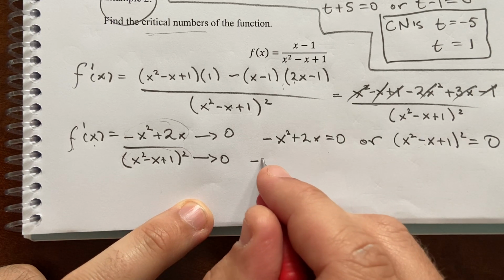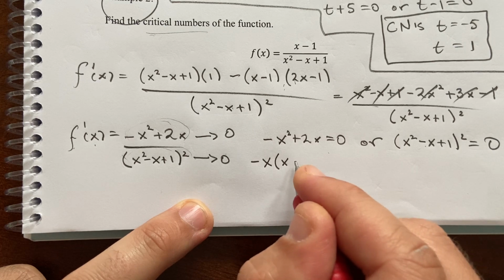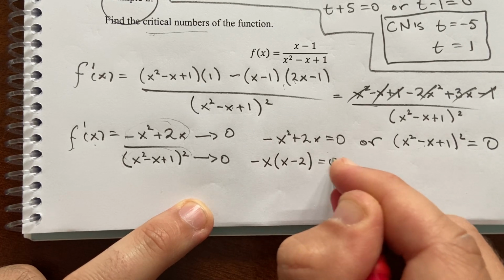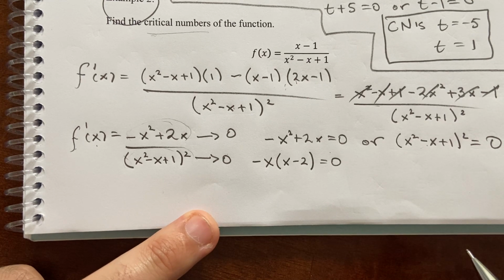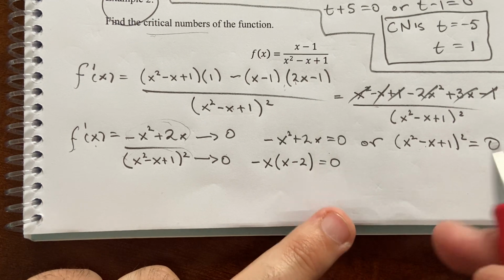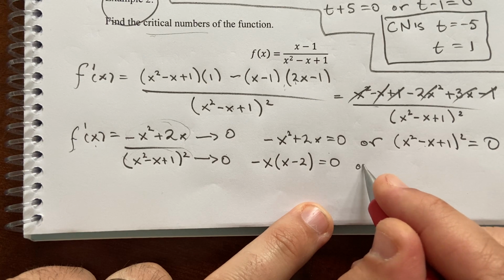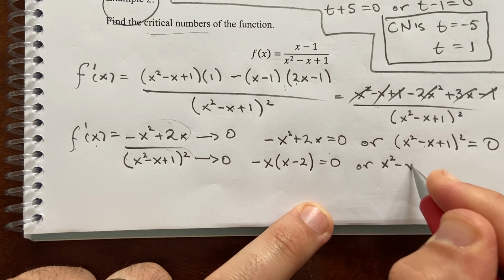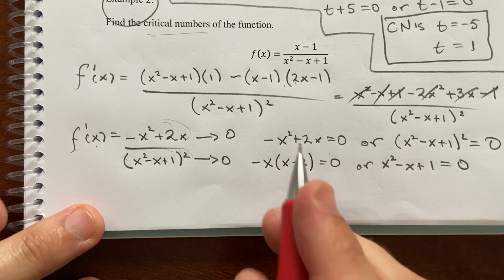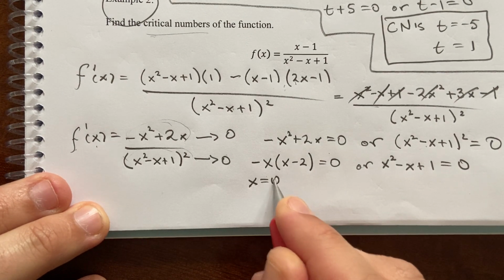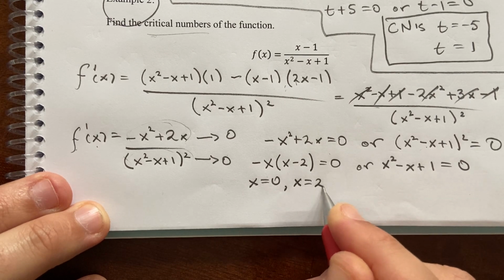So negative x, and then leaving behind an x minus 2 equals 0. Over here I can maybe take the square root, or just realize that really we are wondering where x squared minus x plus 1 equals 0. So over here I'm getting critical numbers of x equals 0 and x equals 2.